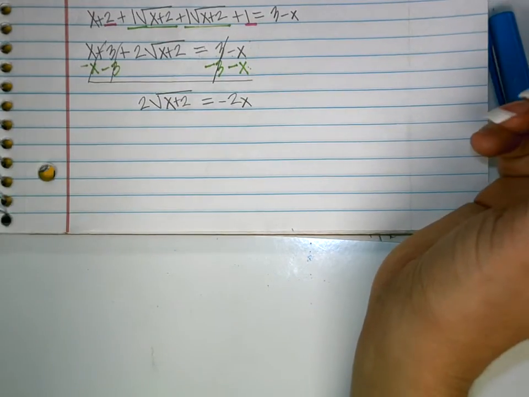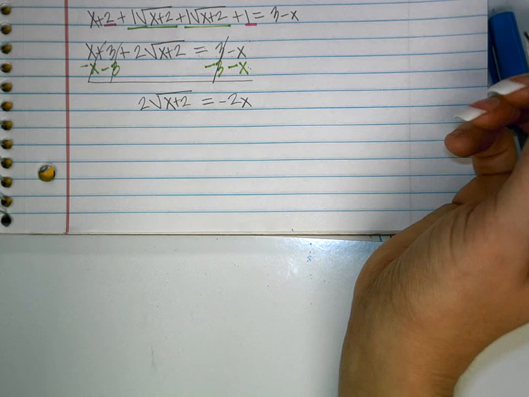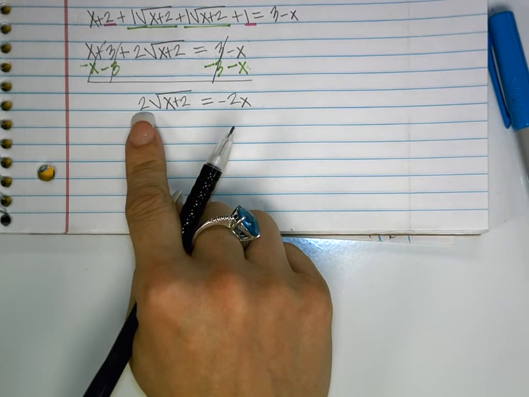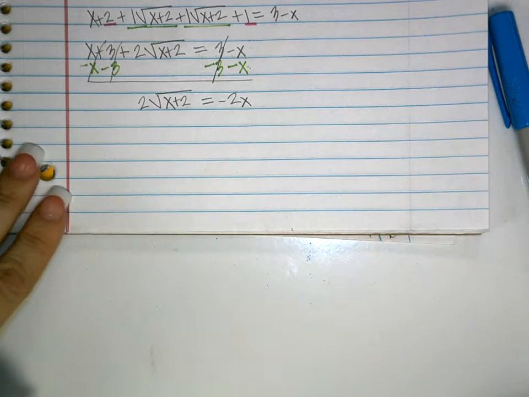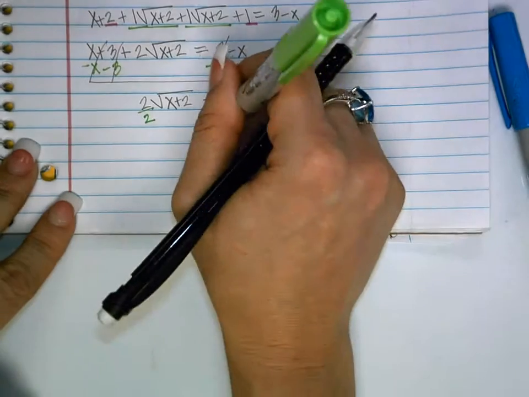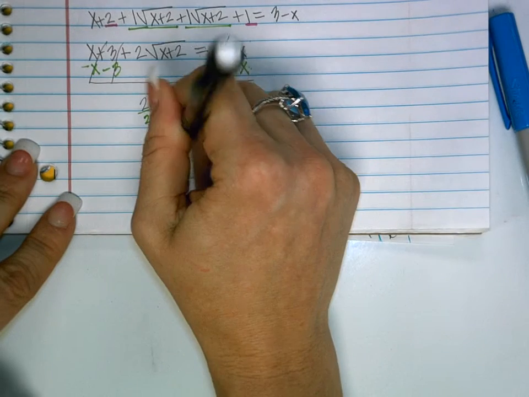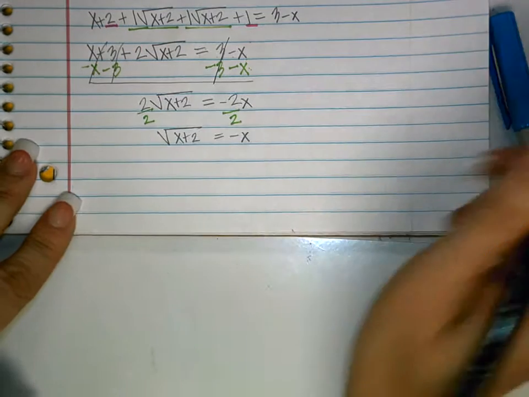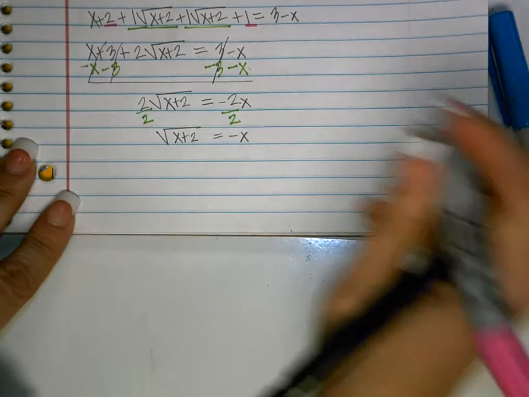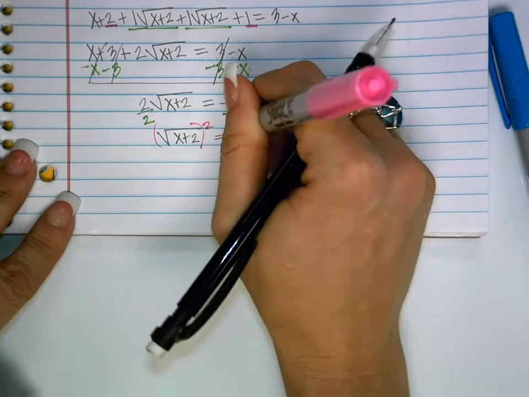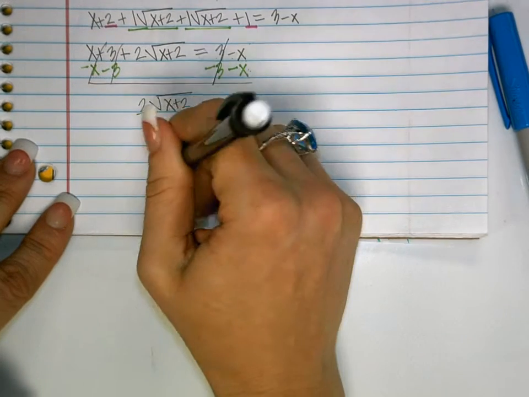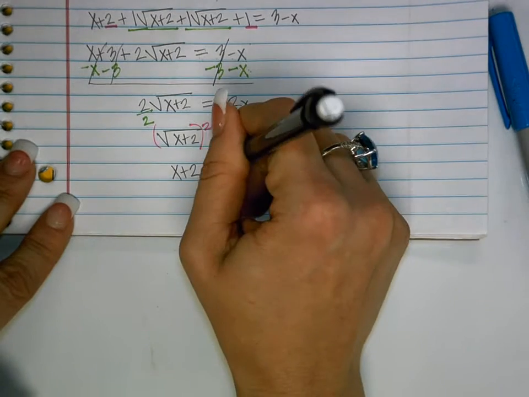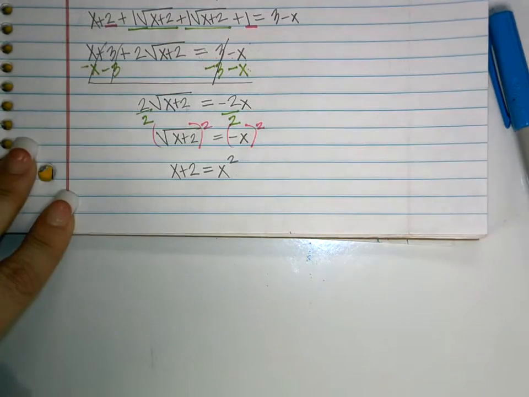What's my next step? Amanda, what's my next step, do you think? Well, what's attached here that we don't like? The 2. Divide the 2 away. Okay, divide both sides by 2. We got root x plus 2 equals negative x. Then how can I get rid of a root? Square both sides. Okay, I know this is long. Square both sides, we got x plus 2 equals what? X squared. Now this is starting to look a little bit familiar, I hope.